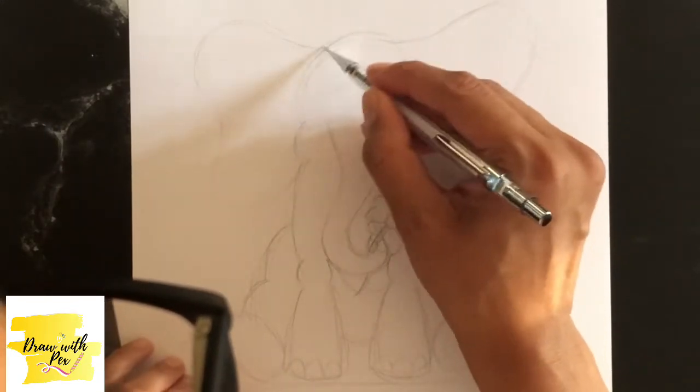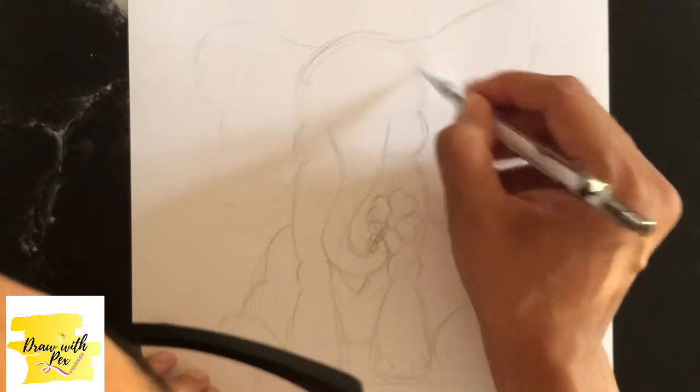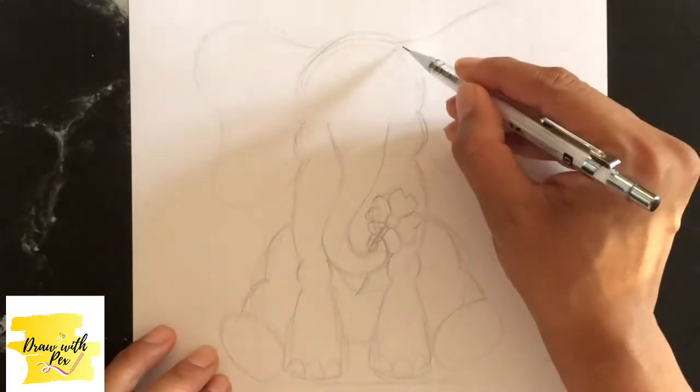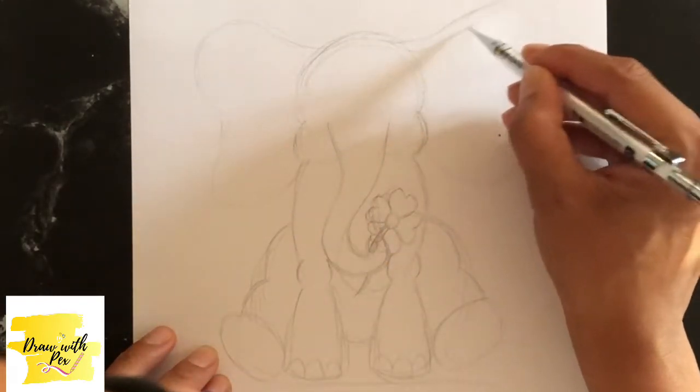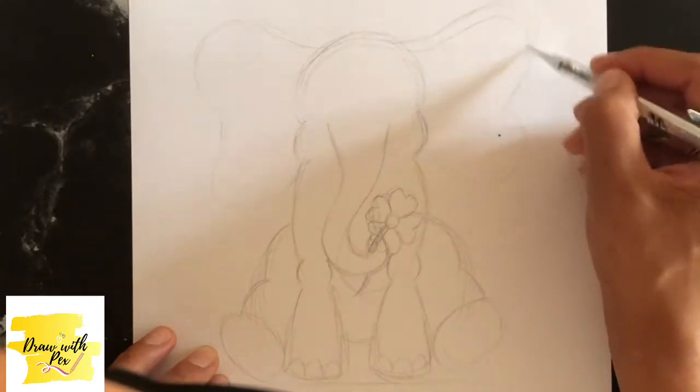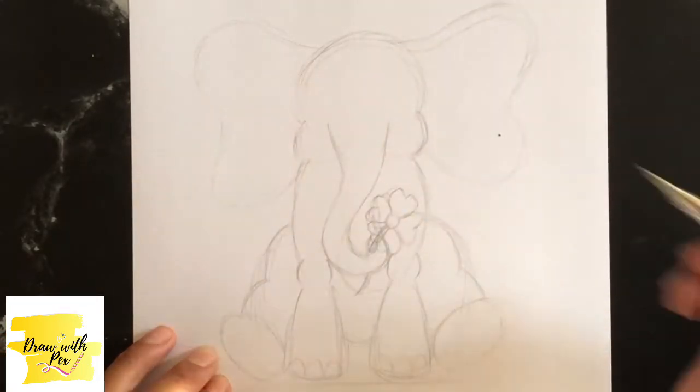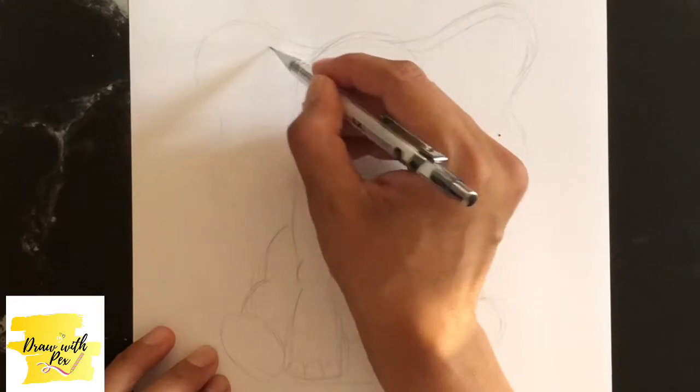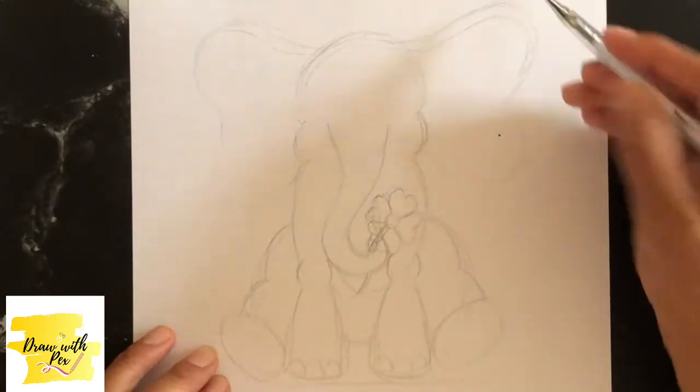So look, because his head is merging into that, I'm making it slightly bigger again. So the top part, I'm gonna curve around like that. And then I'm gonna do the same on the other side. I feel like that's wider.